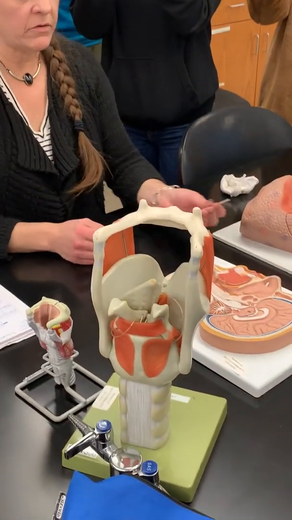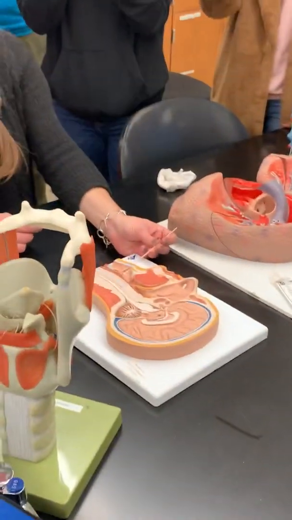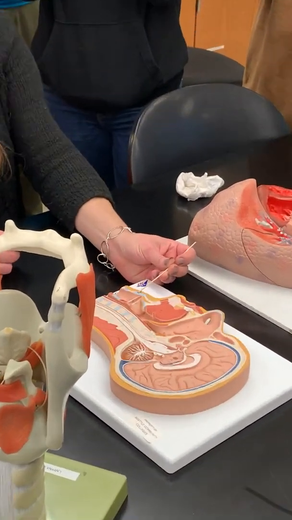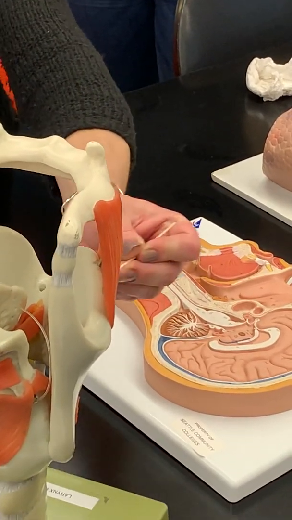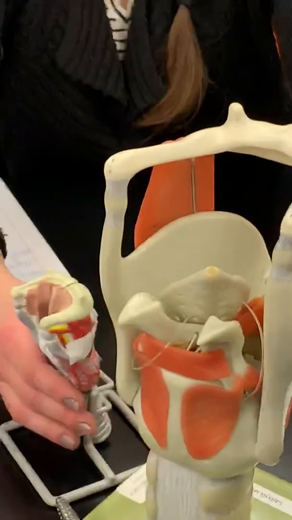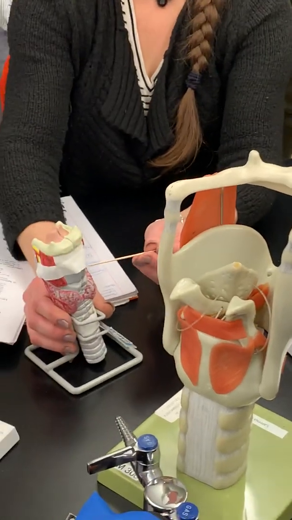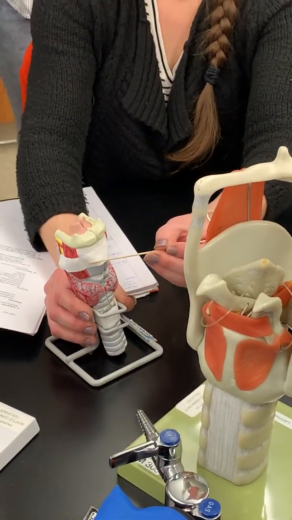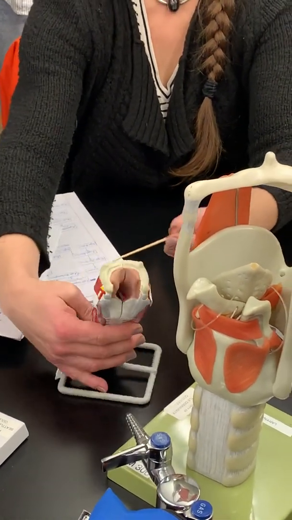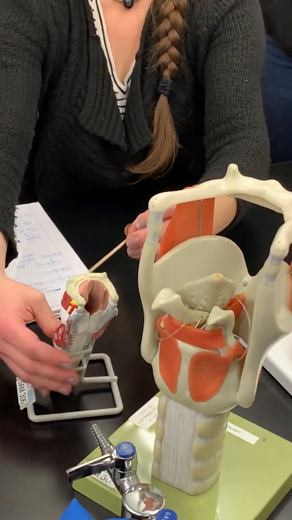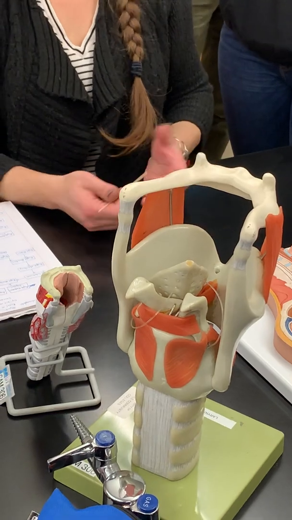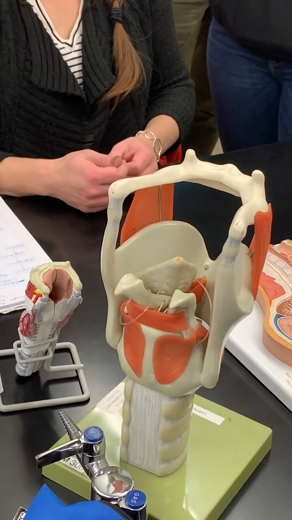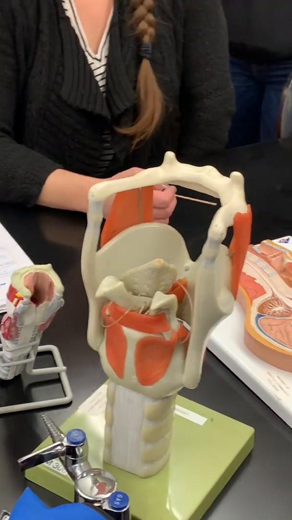The most anterior part of the larynx right here is called the thyroid cartilage. On here, this is the thyroid cartilage. On here, there's a white piece of tape over it, thyroid cartilage. I'll turn it around in just a second. Thyroid cartilage, that's your Adam's apple. Males just have a thicker thyroid cartilage than females, but everybody has a thyroid cartilage.